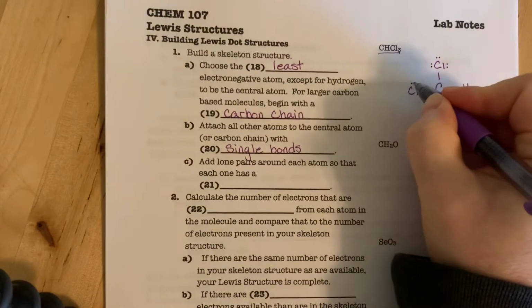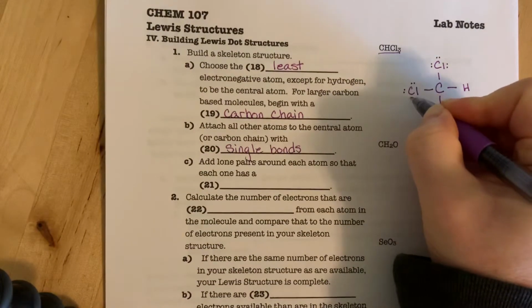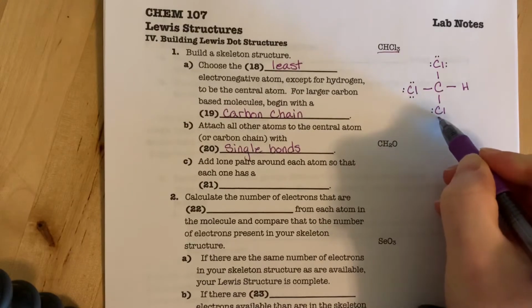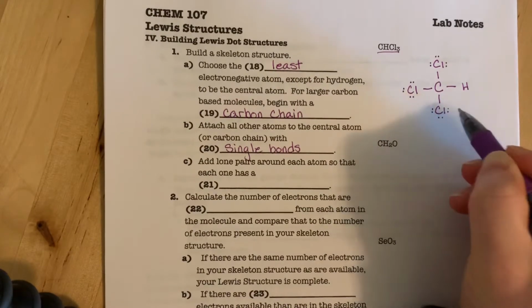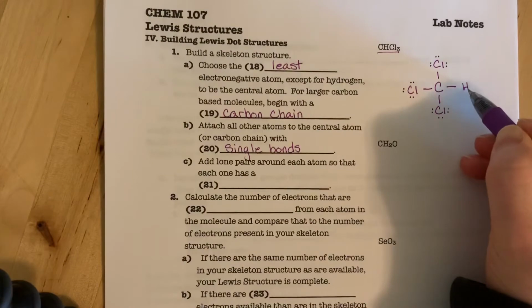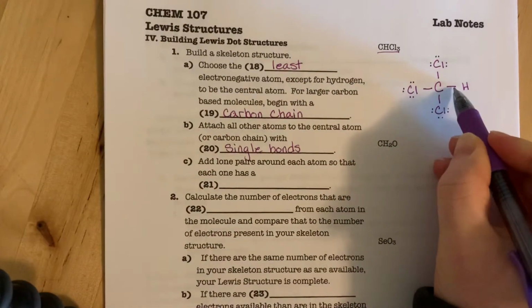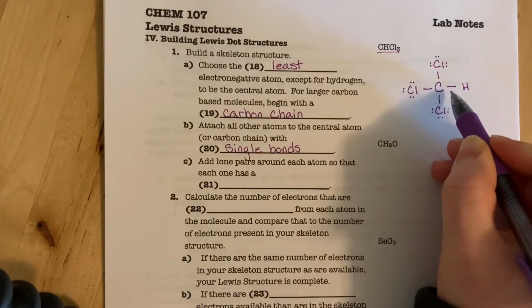So all of these chlorines are going to get 3 lone pairs, so they can have an octet. And hydrogen doesn't need any lone pairs because it follows the duet rule. It is perfectly happy with the 2 electrons in that 1 bond.